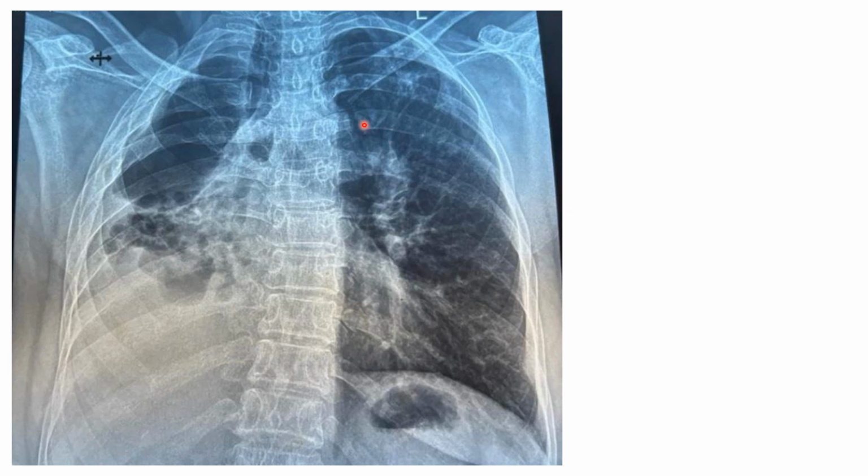Here again, grossly, this is the right lung and this is the left lung. You can see that the right lung is smaller compared to the left lung, grossly. Now, if you see this trachea, it is shifted to the right side. Here the diaphragm is elevated.